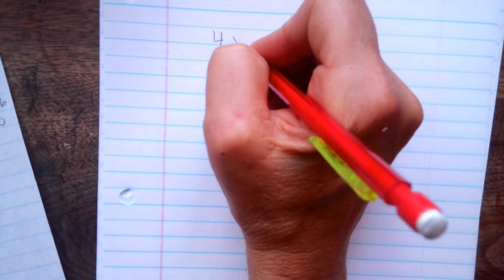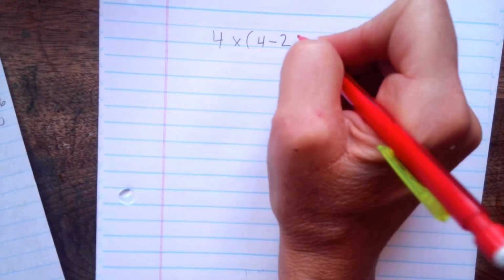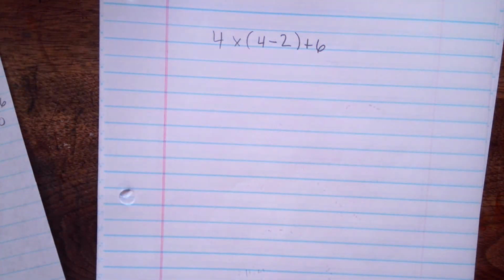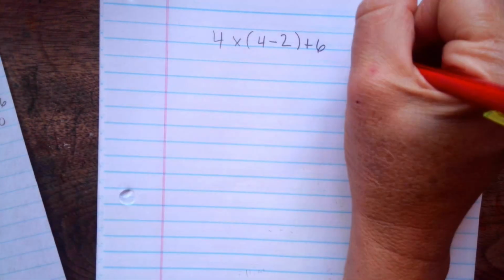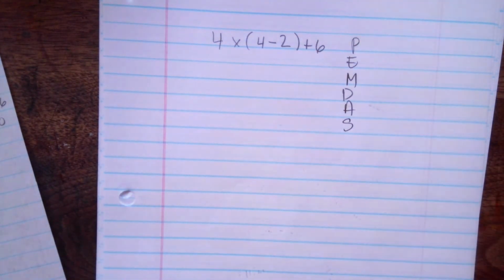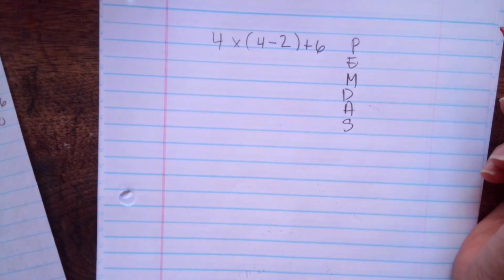Yeah. Okay. Let's go to the next page. We have 4 times parentheses 4 minus 2 plus 6. And they're asking, what is the value of this? So what would I do first, Jacob? You'll set up your problem. And then what do I do first? Find out which one goes first, multiplication or subtraction. But there's also another thing. Or adding. These things.